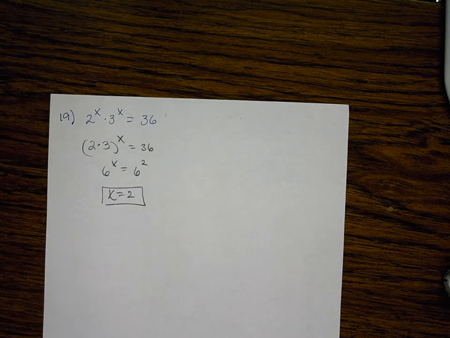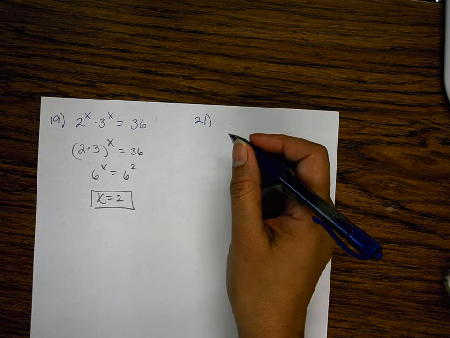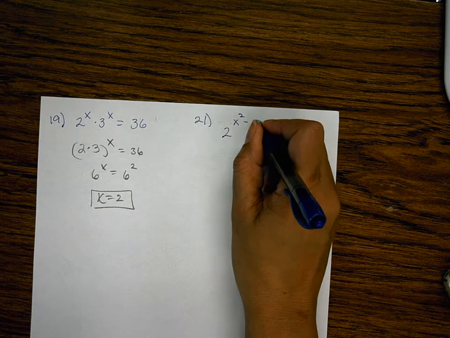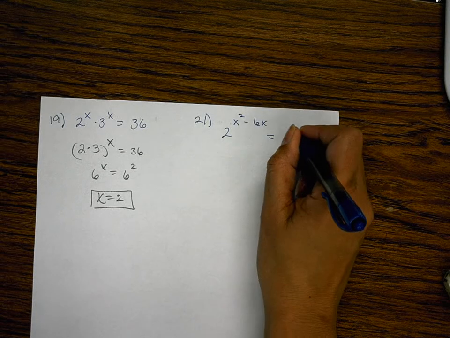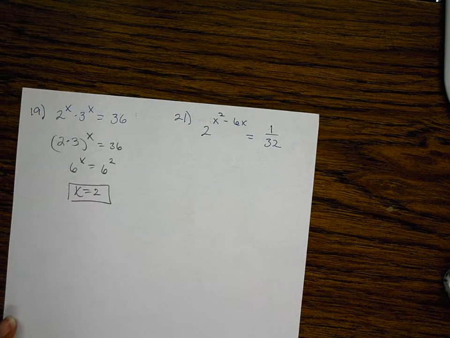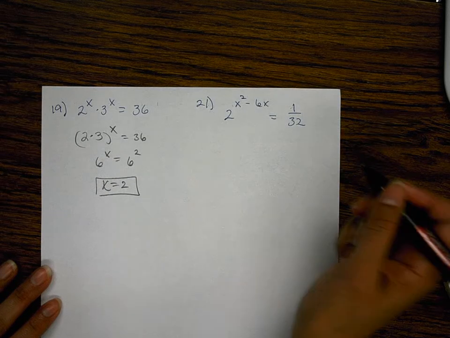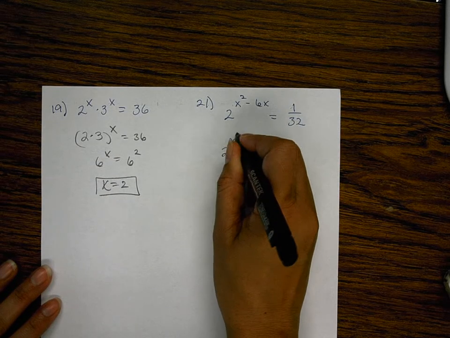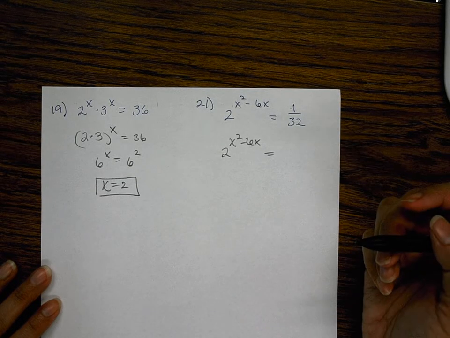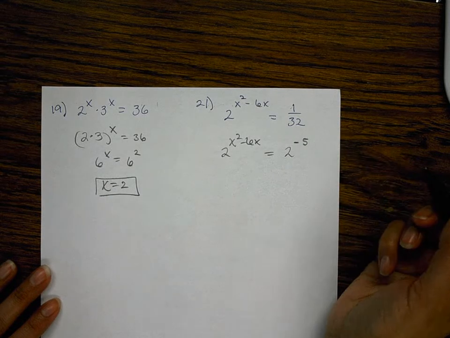Okay. Moving on to 21. 21 reads 2 raised to the x squared minus 6x equals 1 over 32. So I am going to want to get them to the same base, and it looks like the same base here is a 2. So I get this as 2, it's going to stay, raised to the x squared minus 6x equals 2 to the 5th is 32. You can double check that if you'd like, which means 2 to the negative 5th would be 1 over 32.